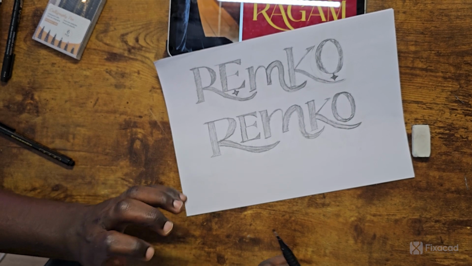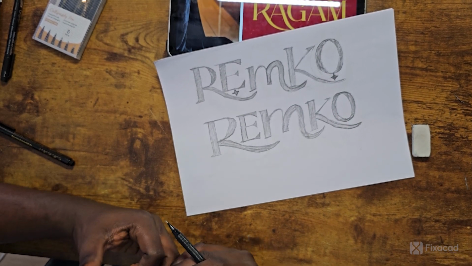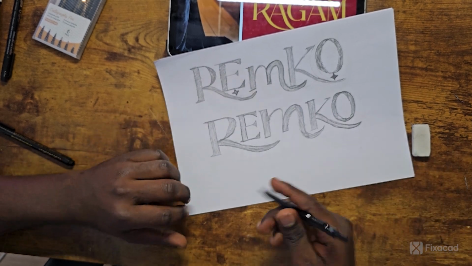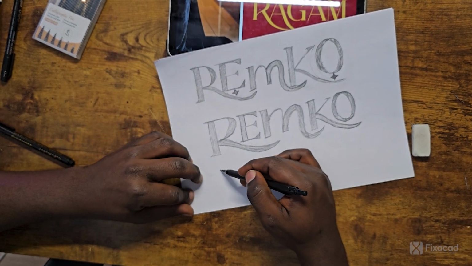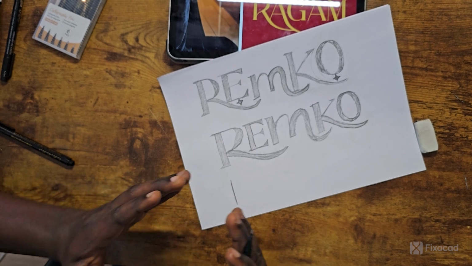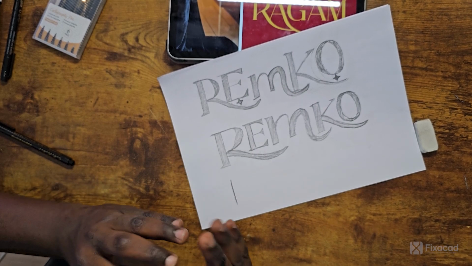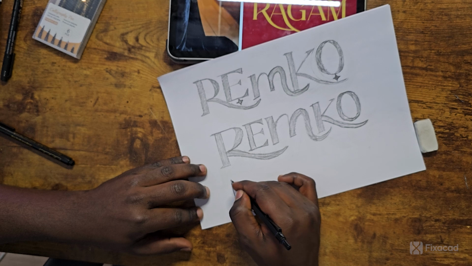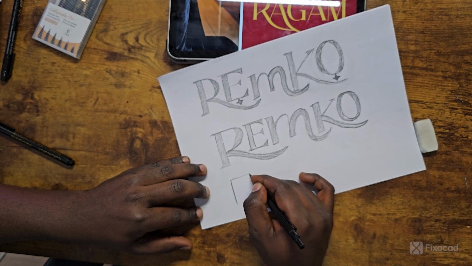But I'm going to try making it look like a futuristic kind of thing. And how can I achieve that? I can achieve that by making the font thin and, at the same time, stretched and short. Do you get where I'm coming from now? So I can have this.